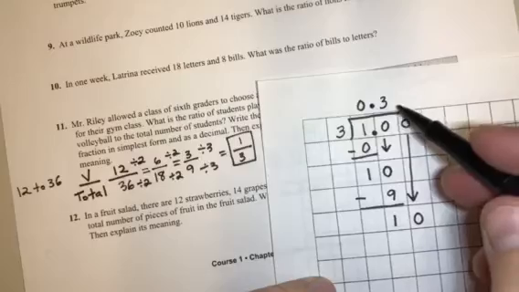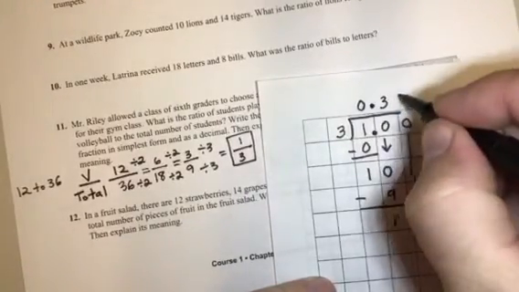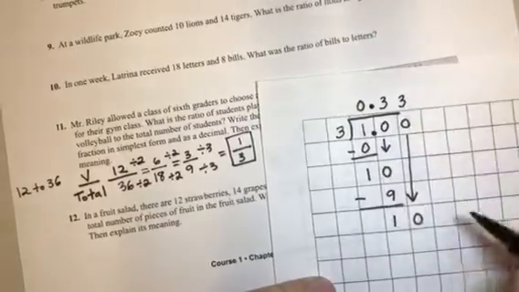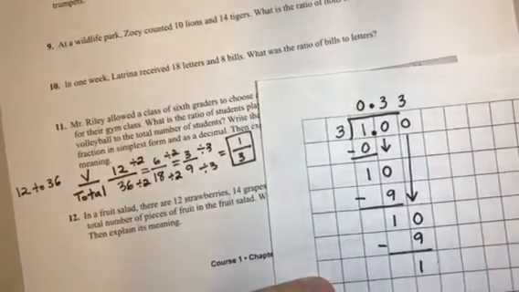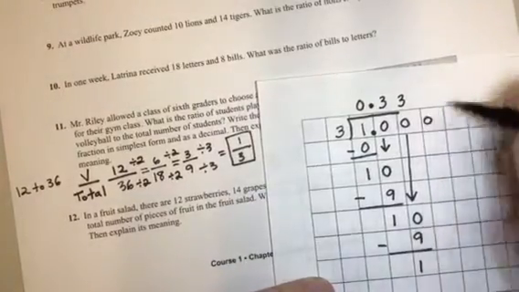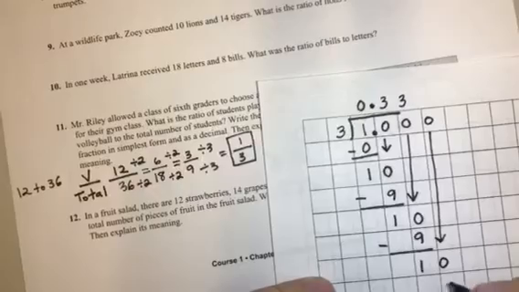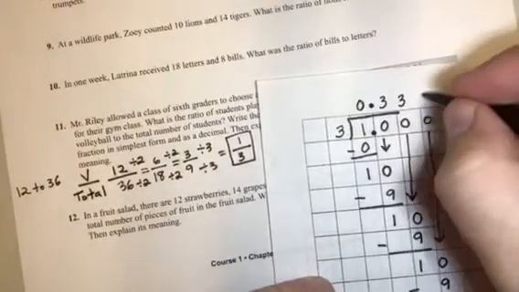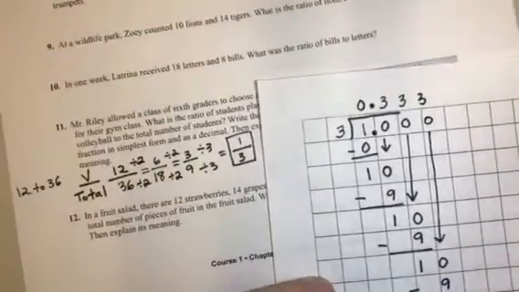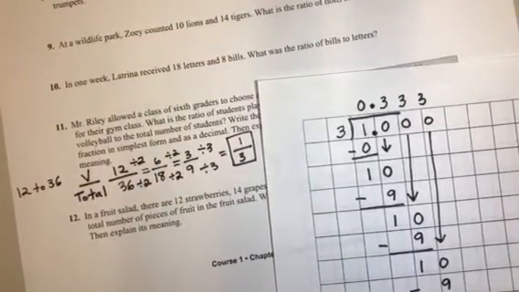We need to get to the hundredths place. So we're going to keep going. 3 goes into 10 3 times. 3 times 3 is 9. And you see where we're going to end up. No matter how long we do this, we're going to keep bringing down zeros, and we're going to keep getting 10 minus 9. No matter how far we do this, okay? Not every one is going to be a repeating decimal, so be careful.